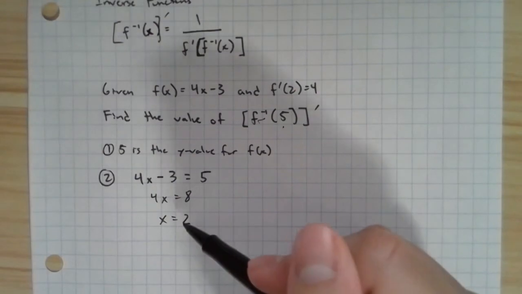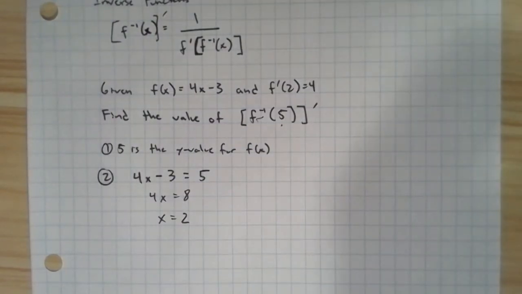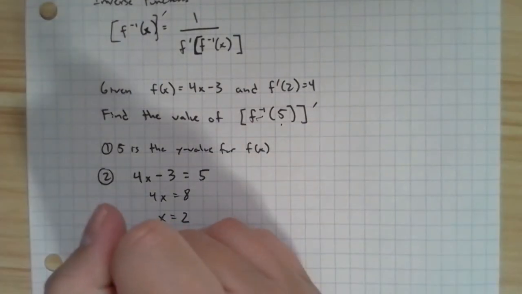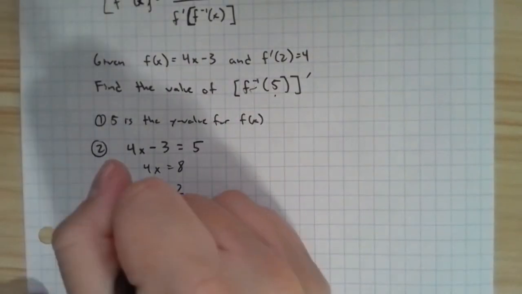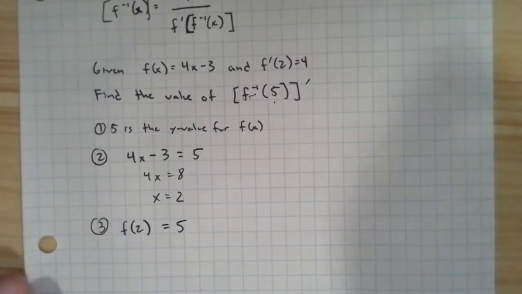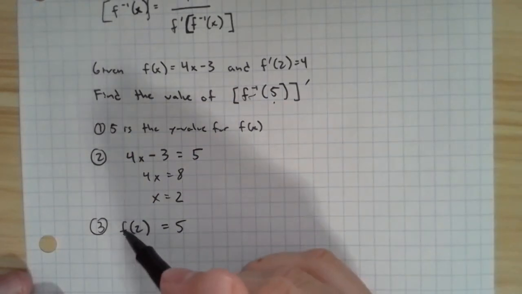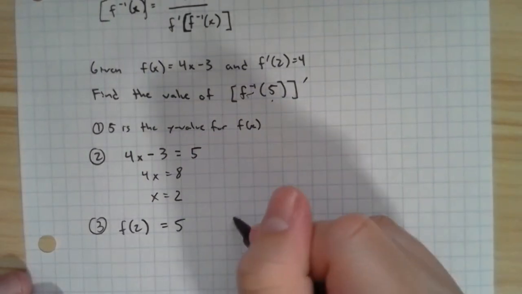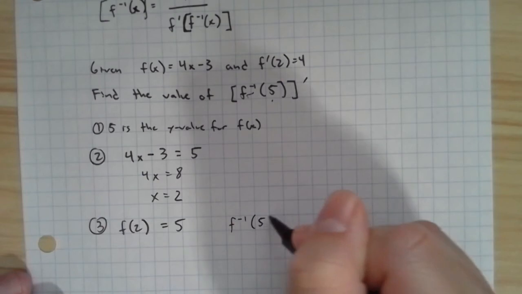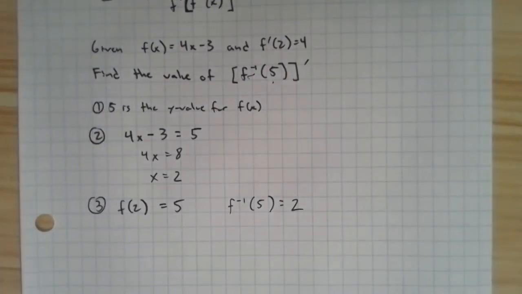That means 2 is the x value when the y value is 5. So step 3 says f of 2 is equal to 5. Now I just went full circle with the first step. If f of 2 is 5, then f inverse of 5 is 2. Switch the domain and range.